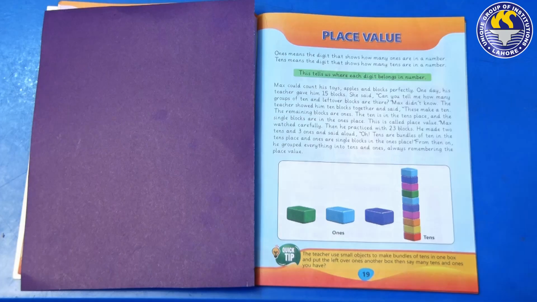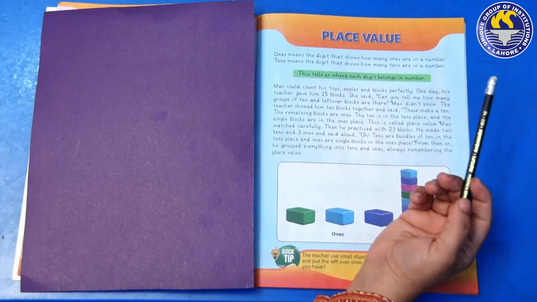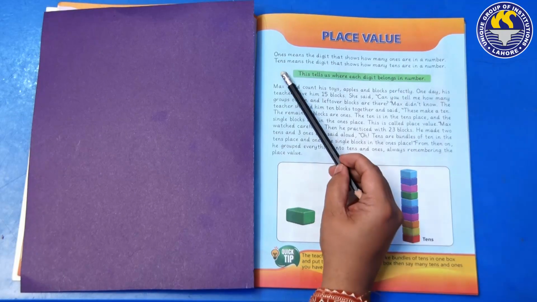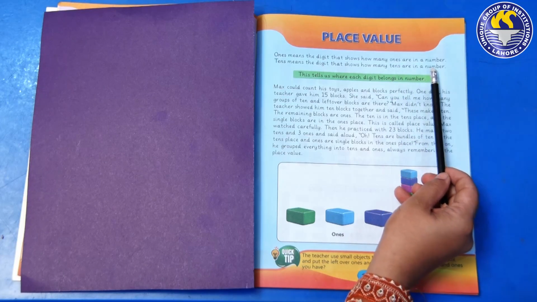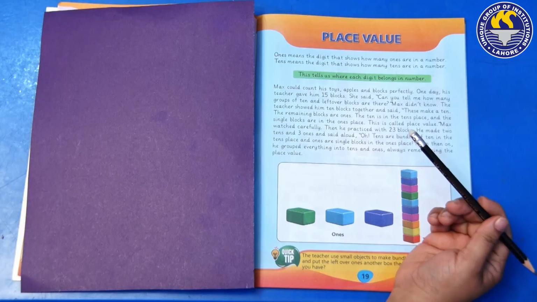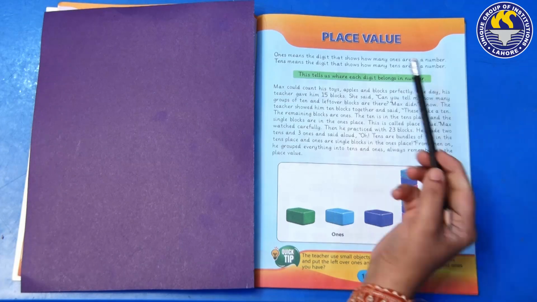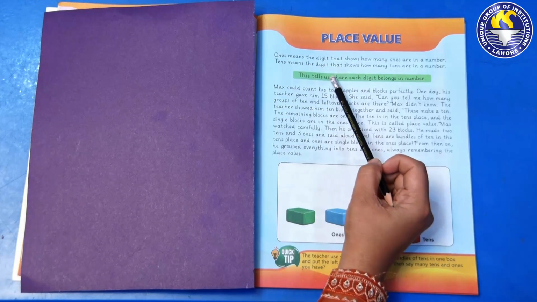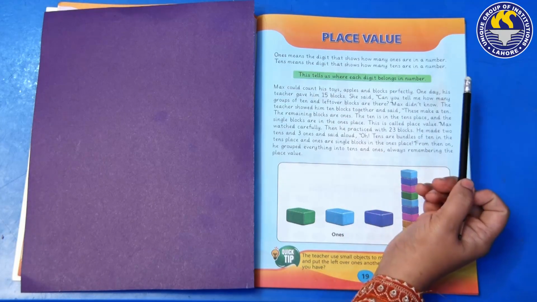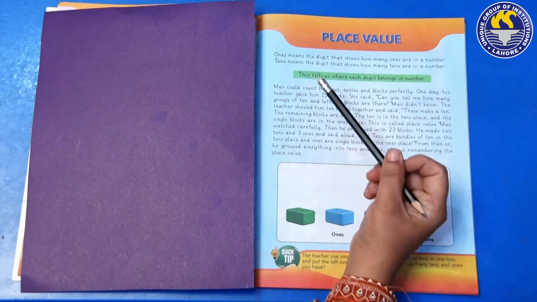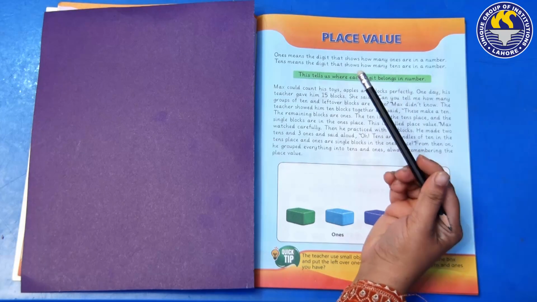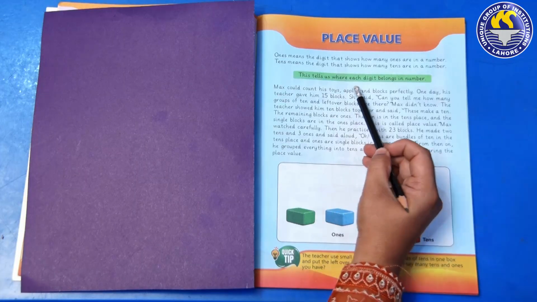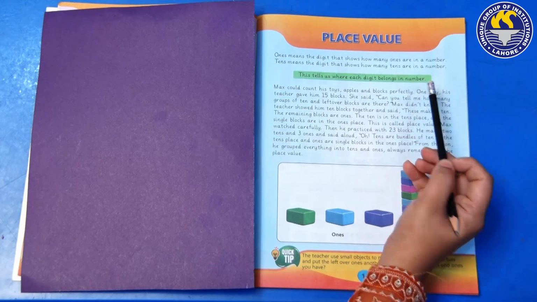Let's do the practice. Okay, my dear ones, I'm going to teach you about place value. You all have to repeat after me. Ones means the digit that shows how many ones are in a number. And tens means the digit that shows how many tens are in a number. Place value tells us where each digit belongs in a number.